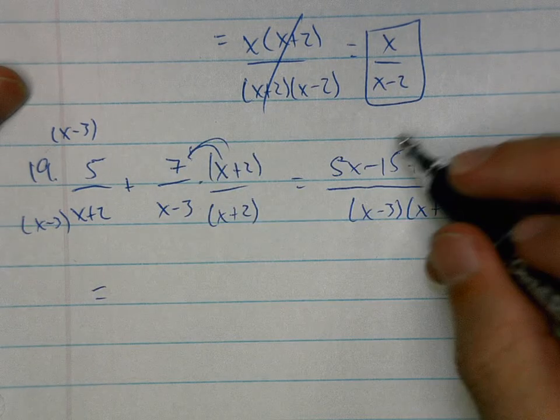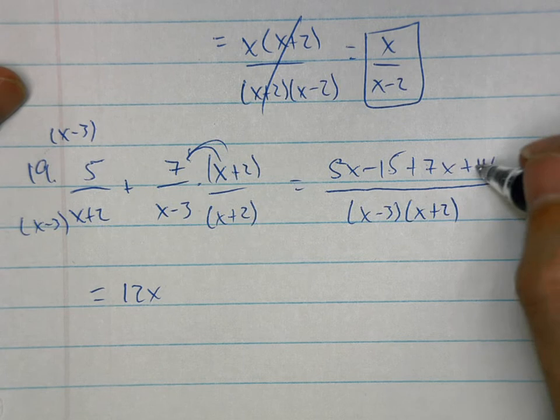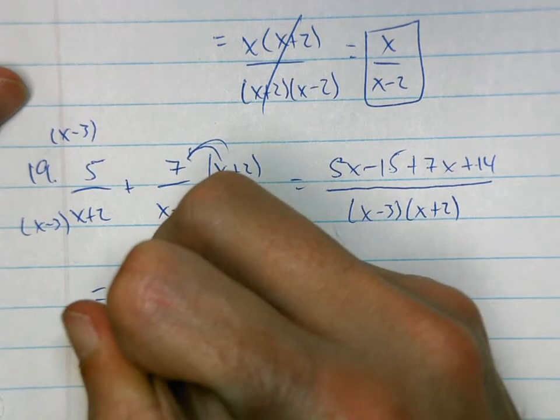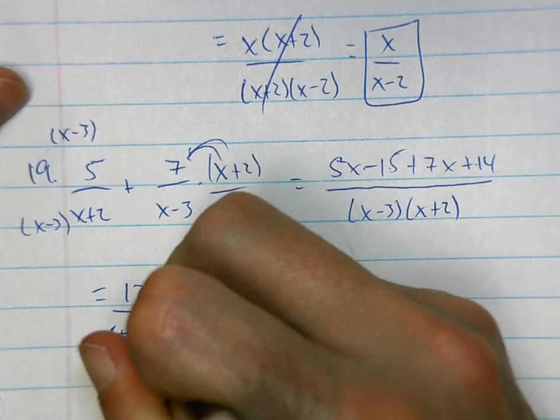5x plus 7x, that is 12x. Negative 15 plus 14, that's a negative 1. All over x minus 3, x plus 2.